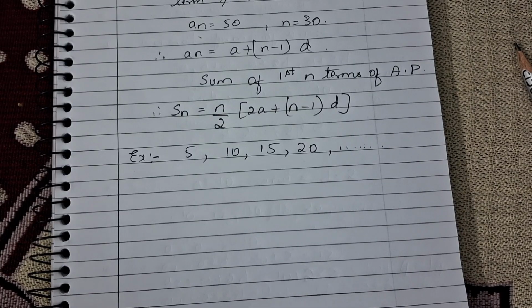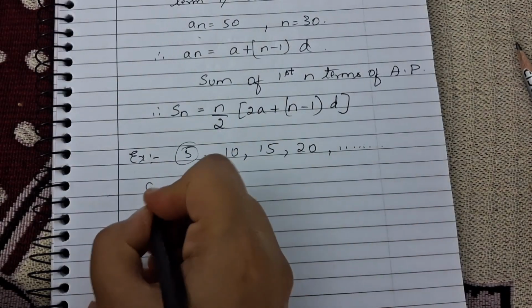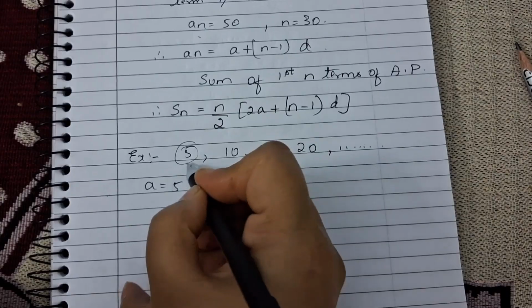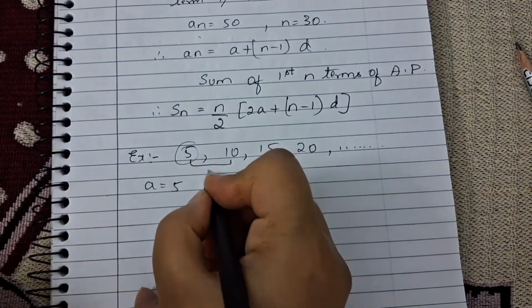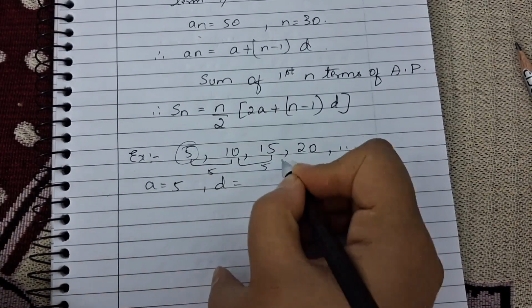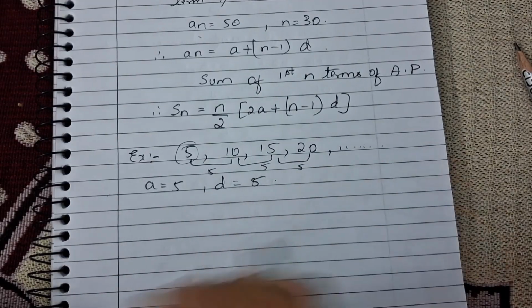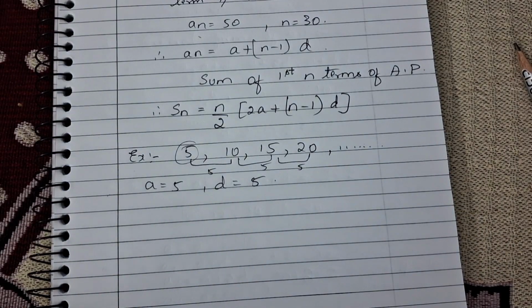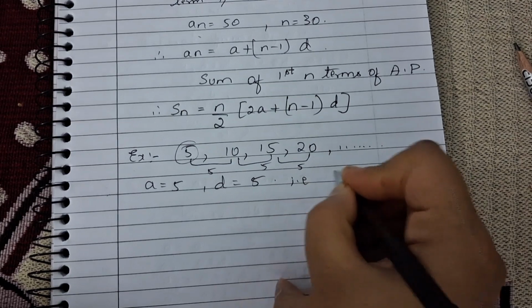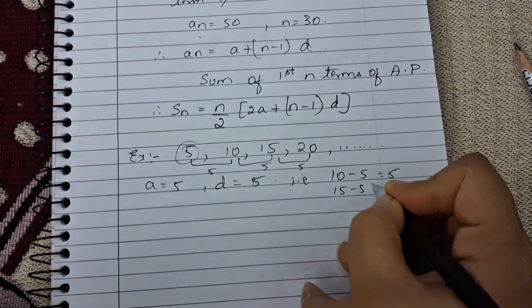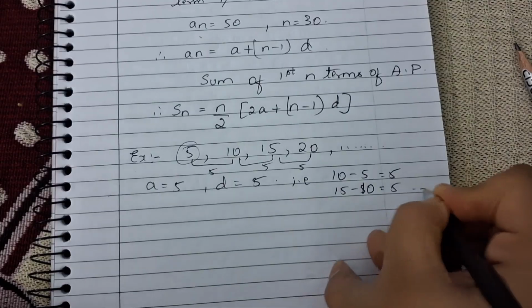First we have to find the first term, that means the a value. What will be the a value? A is equal to 5. And the d value, that is the common difference: 10 minus 5 is 5, 15 minus 10 is 5, and 20 minus 15 is 5. So the d value will be 5.